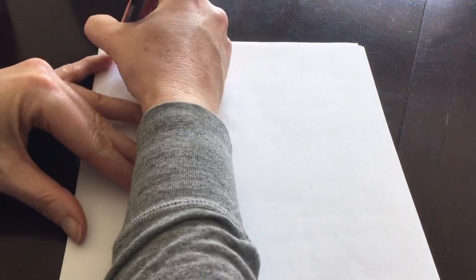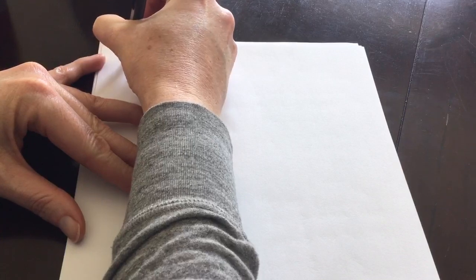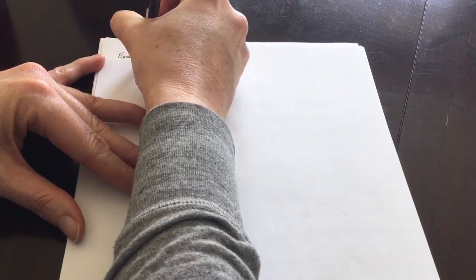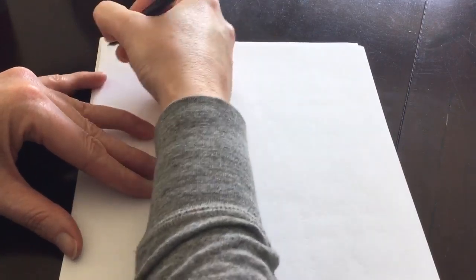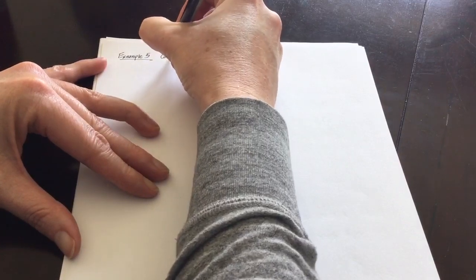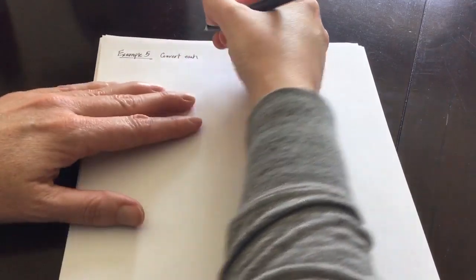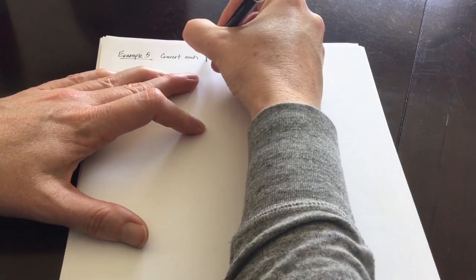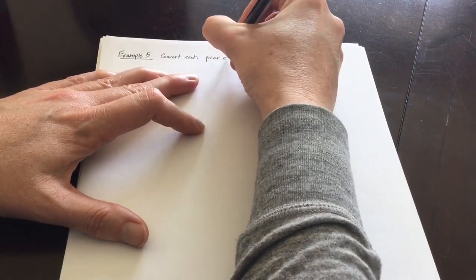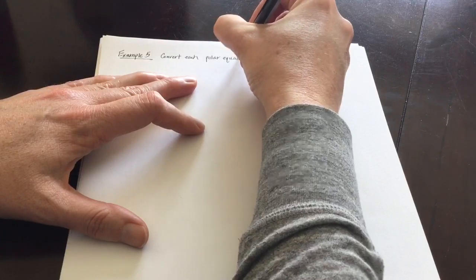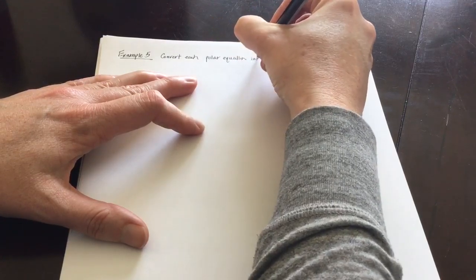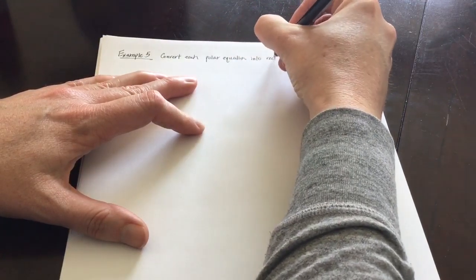All right, my friends, example 5. Directions, convert each polar equation into rectangular form.